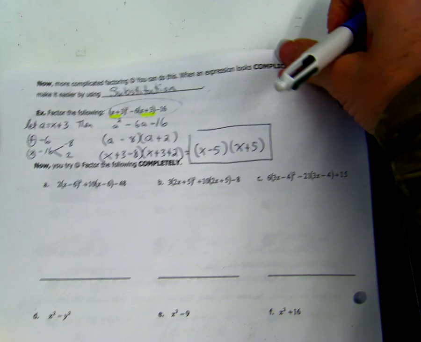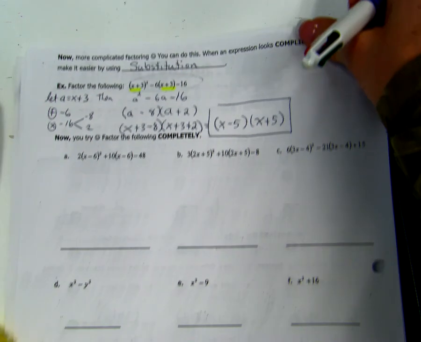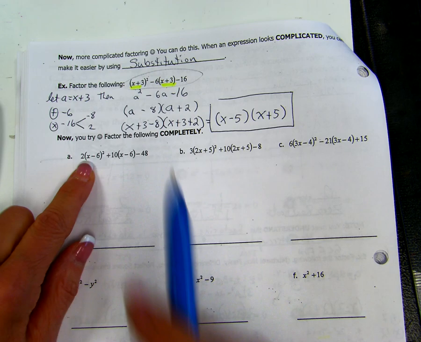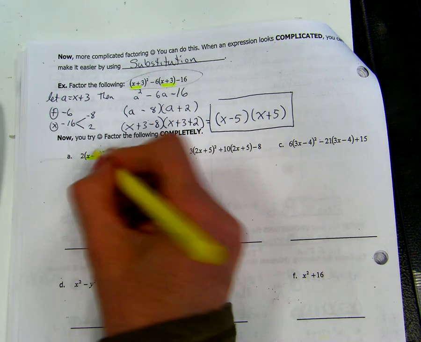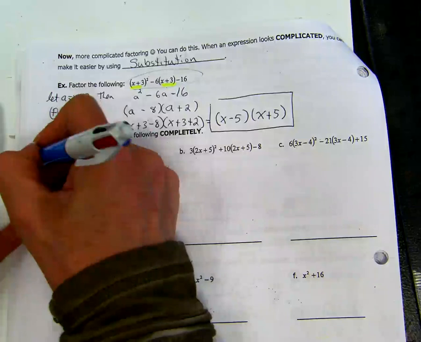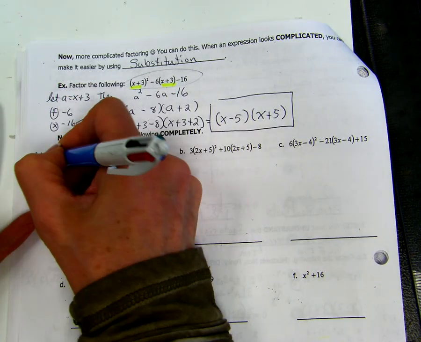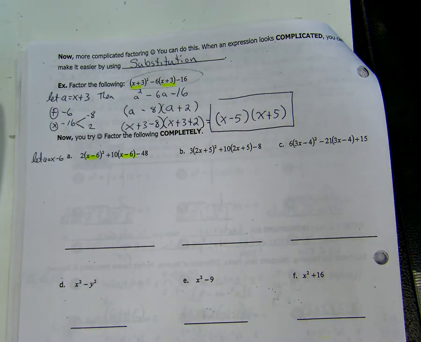Okay, so now I want you to try that. Could you factor this? And I'm going to get you started off by saying, let a equal x − 6. Show me what you're factoring, factor it, substitute back, and look for a GCF.